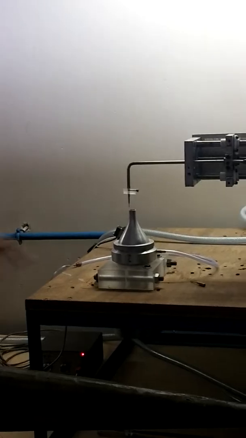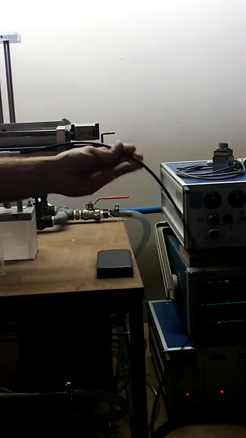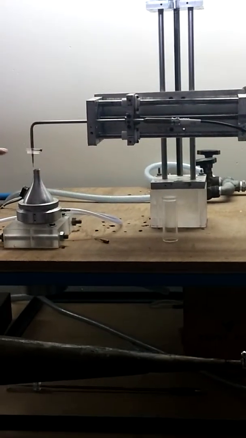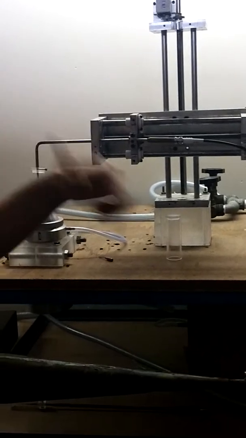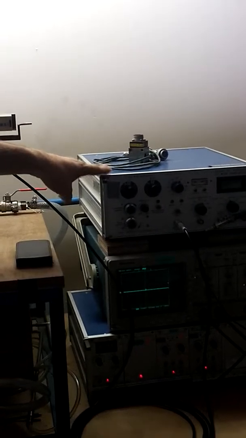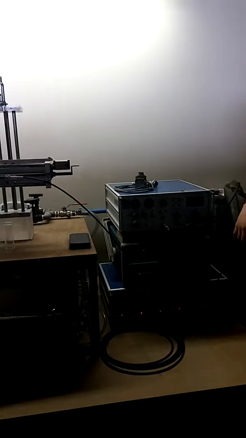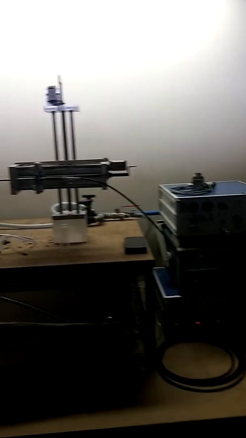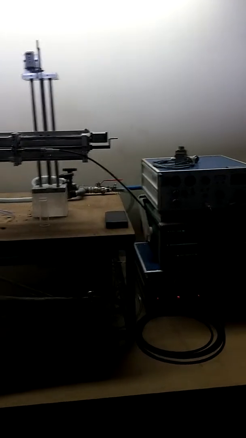In the real setup, we have here the hot wire, the wire that is linked to the actual detector, and the full box, which includes the Wheatstone bridge, the amplifier, and the feedback loop.